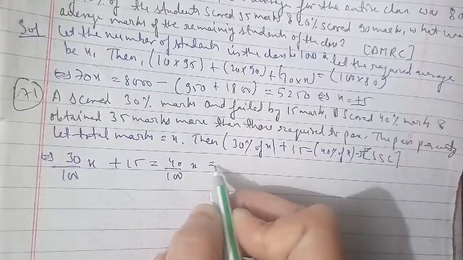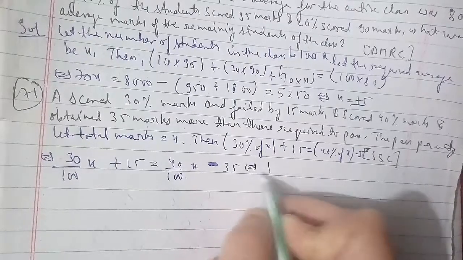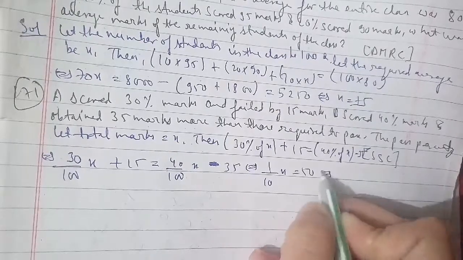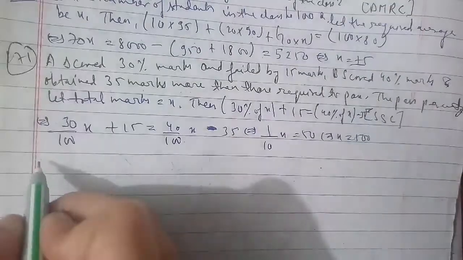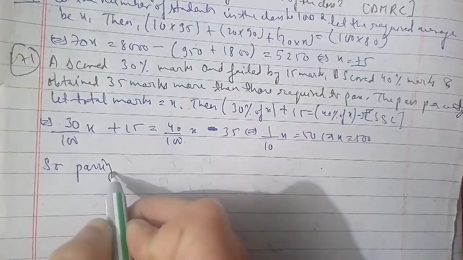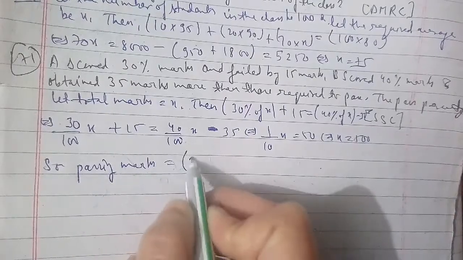So passing marks equals 30% of 500 plus 15 equals 30 upon 100 into 500 plus 15 equals 165.